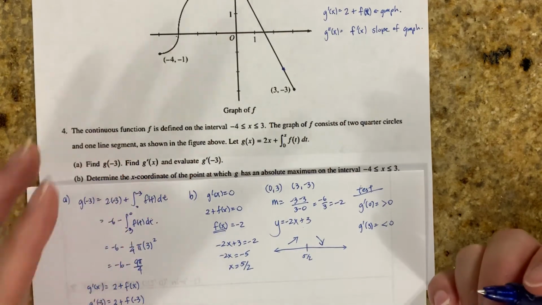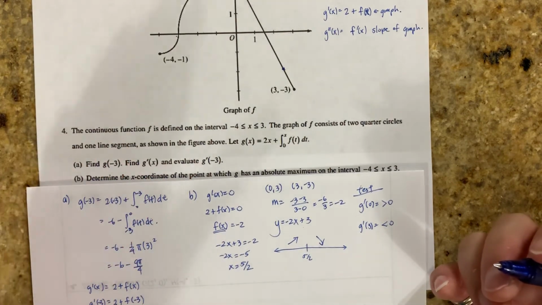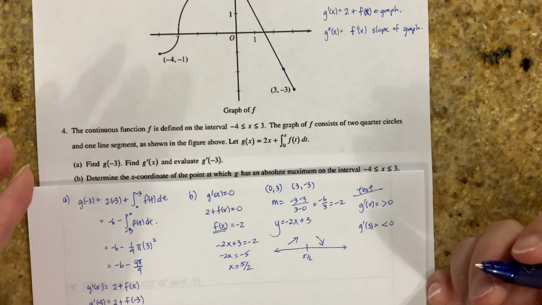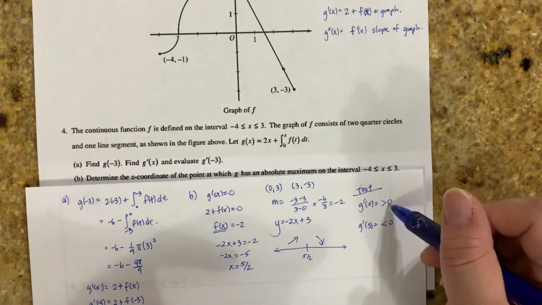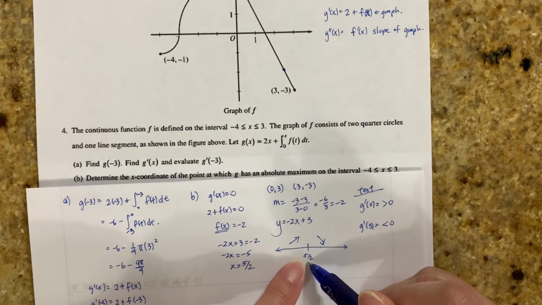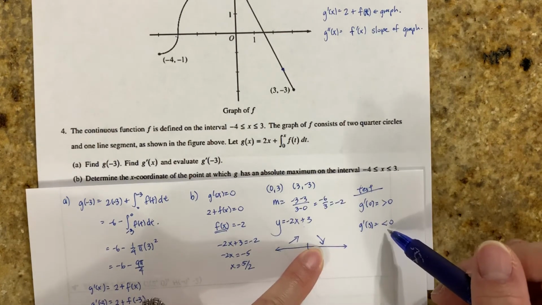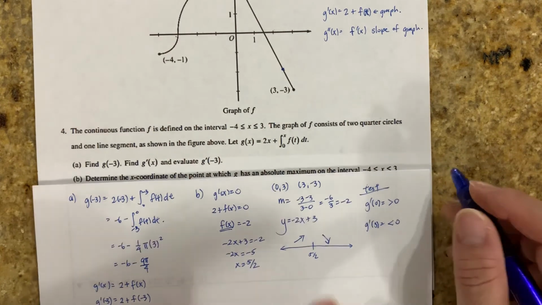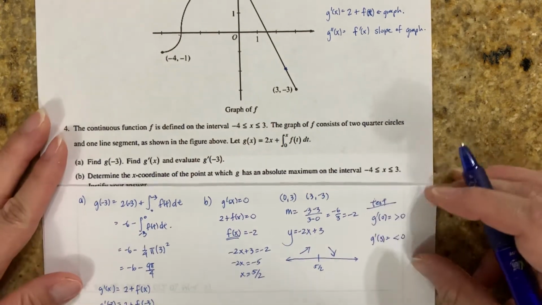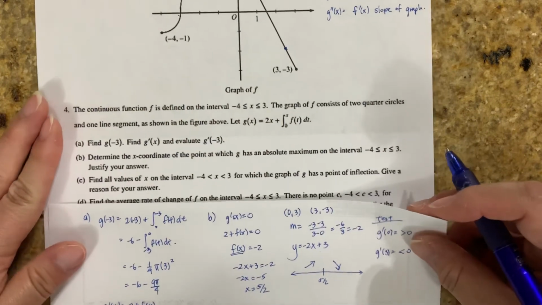So again, if you want to answer it the way that the AP test wants, I suggest you look at the solution manual. It does talk about that: g prime of x is greater than 0 for x less than 5 over 2, and g prime of x is less than 0 for x greater than 5 over 2. Kind of like the right wording for it. Okay? All right.